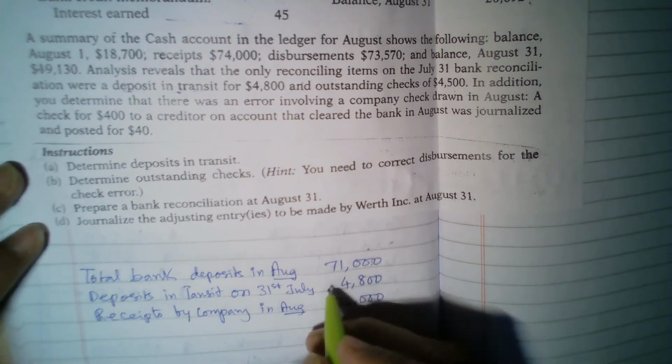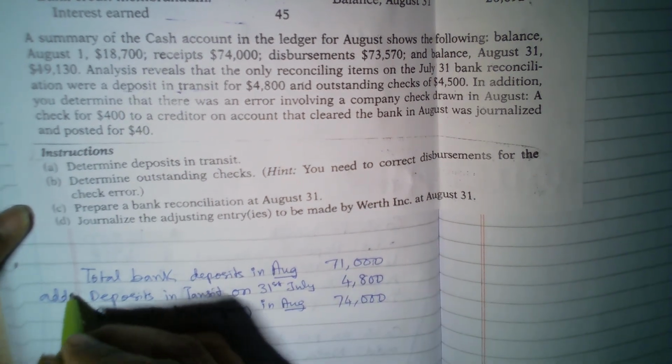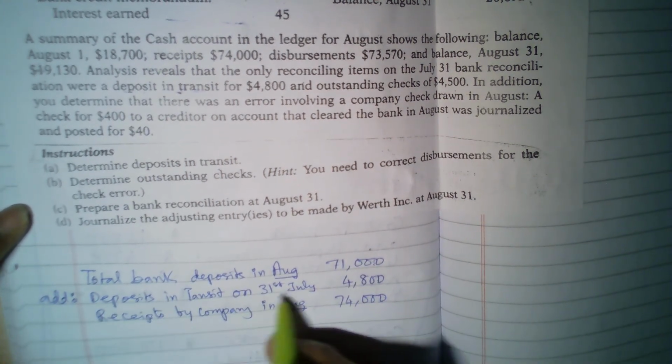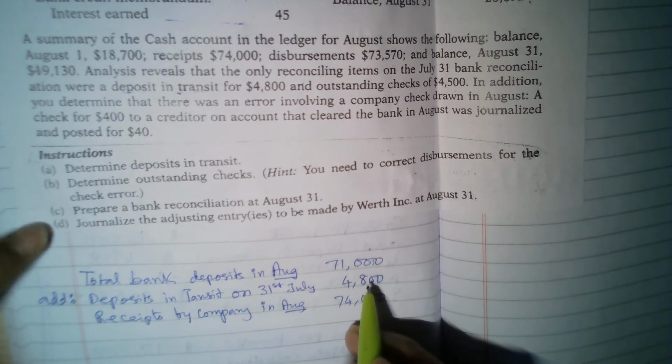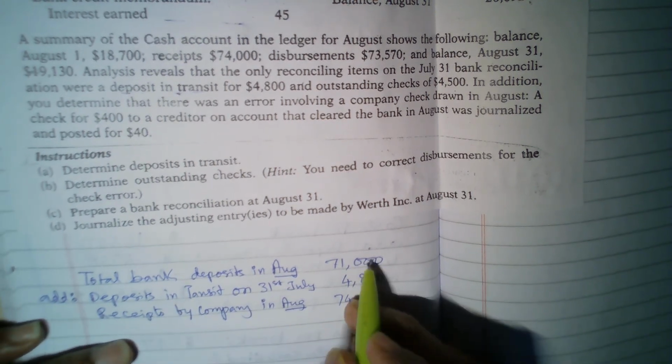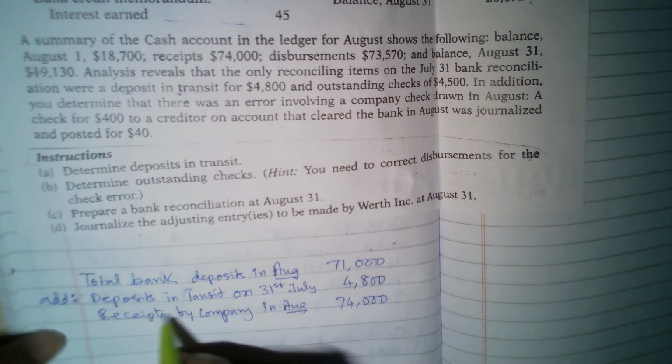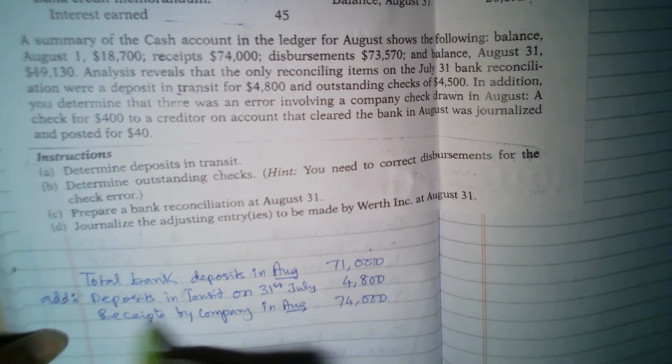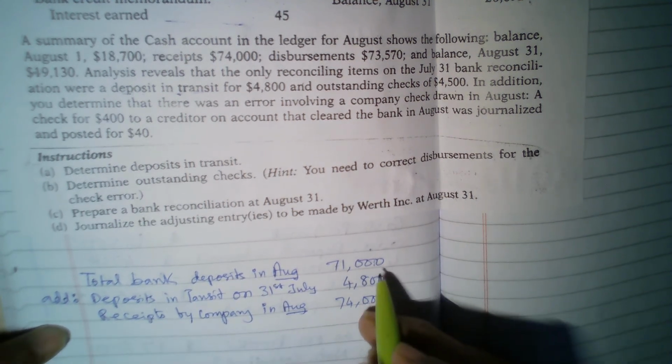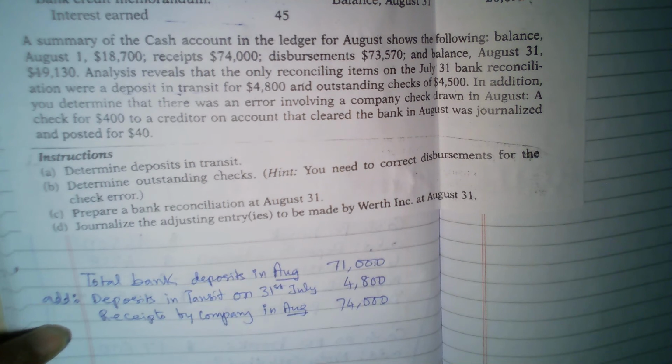So the transit deposits might have reached, so I will add them. But then the receipts, if I subtract, then I will know what is the amount in transit.